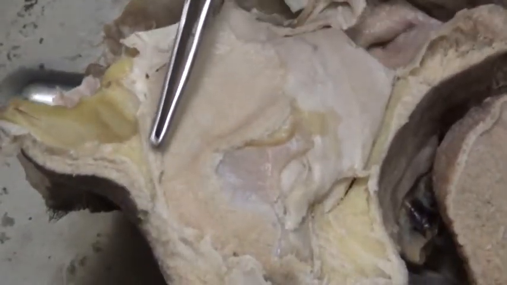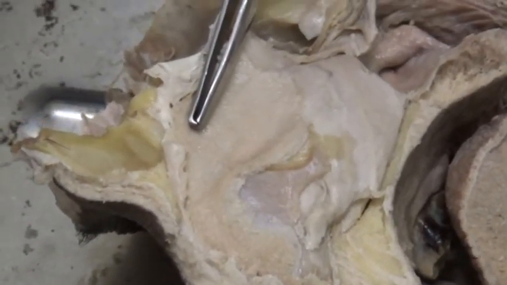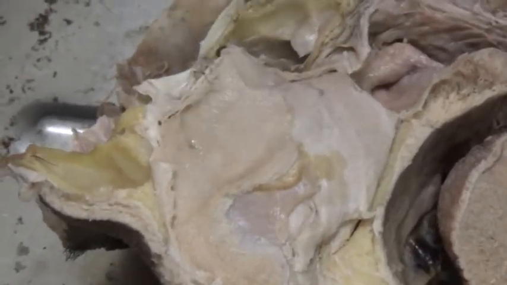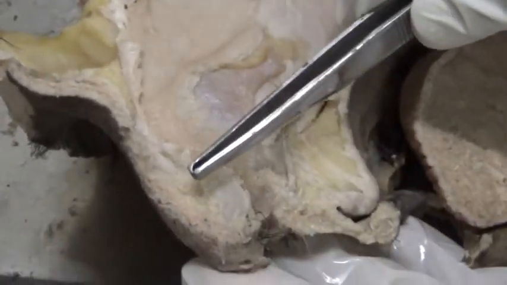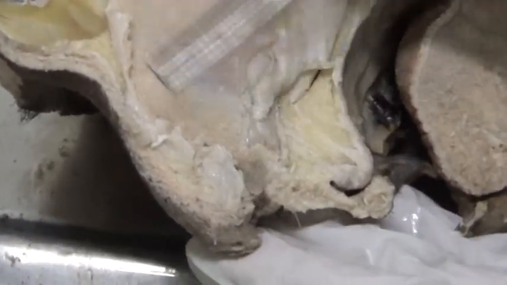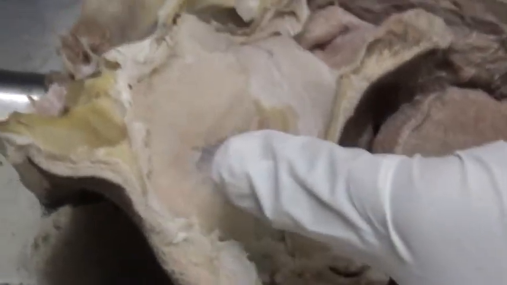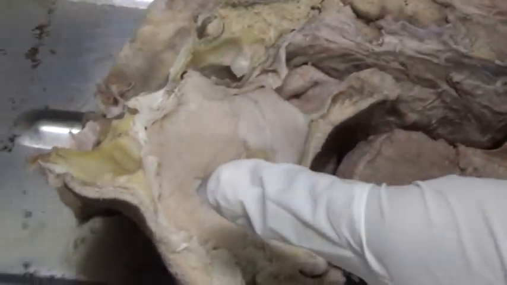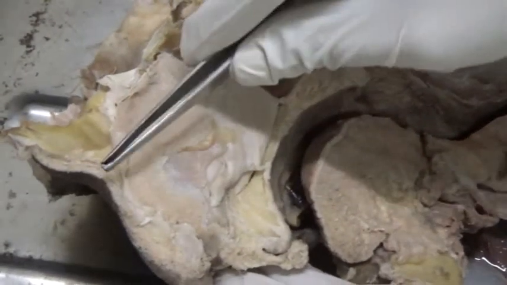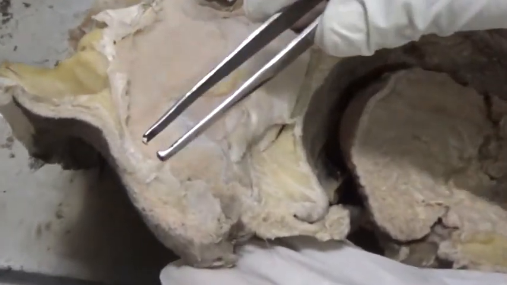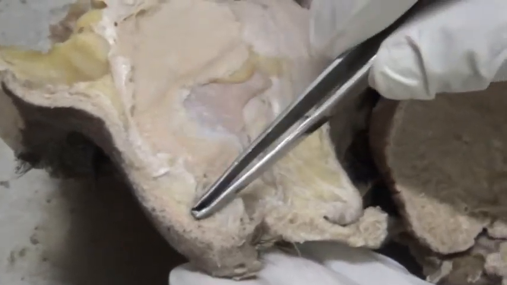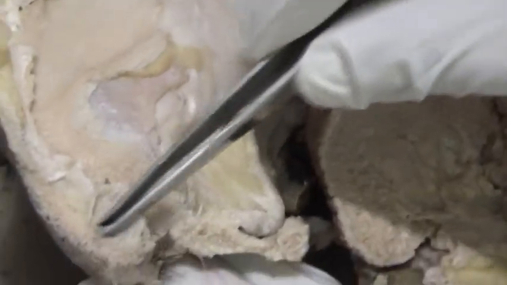The middle third of the roof is horizontal and is formed by the cribriform plate of the ethmoid. The anterior third of the roof slopes downwards and forwards, and is formed by the nasal spine of the frontal bone and the nasal bone, and the junction of the septal and lateral alar cartilages.